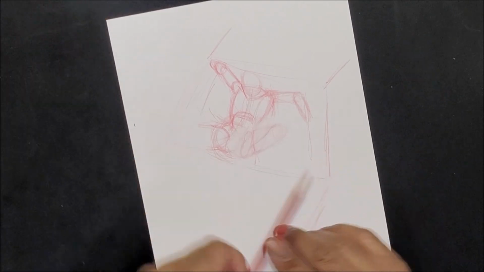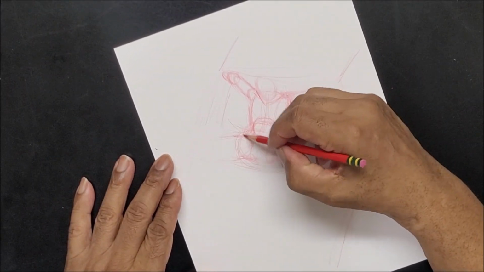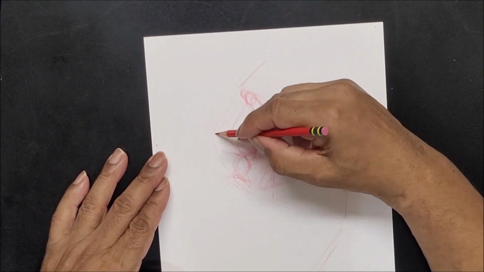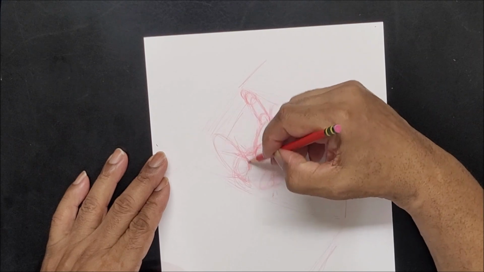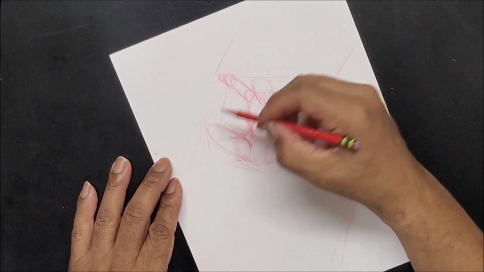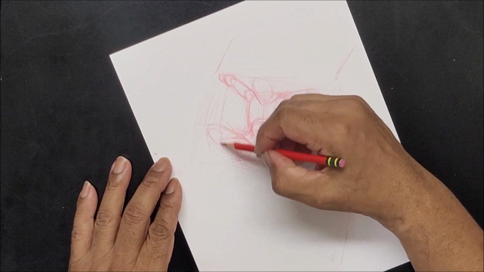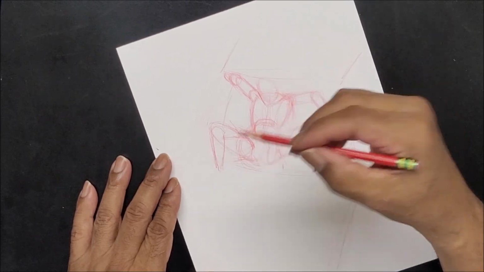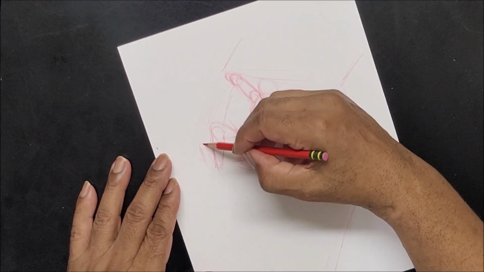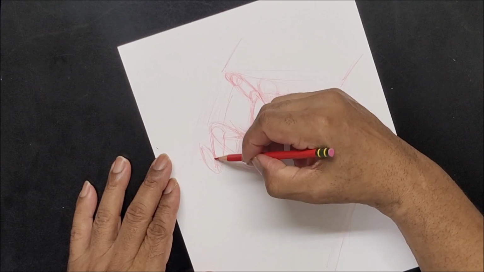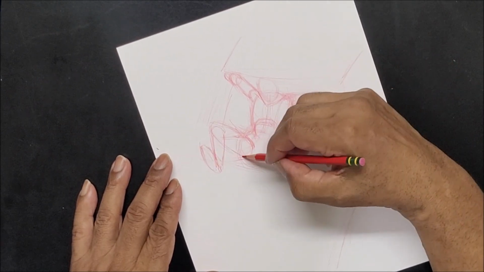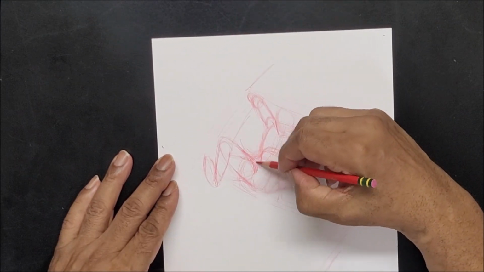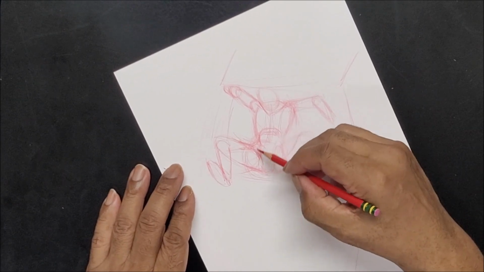So I'm going to bring this leg up, and bring this leg in for the crash. And then point the other leg out somehow once I get it.